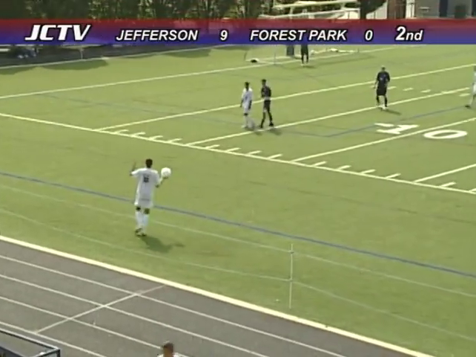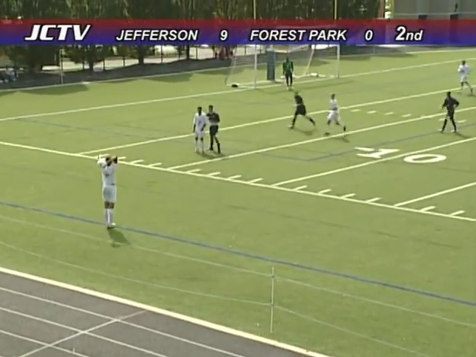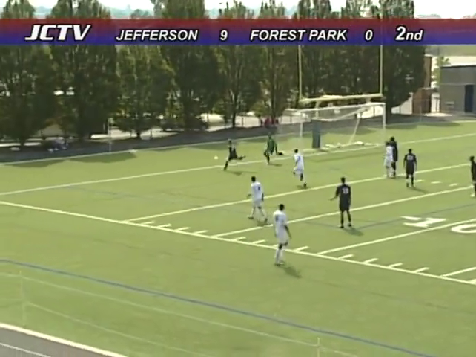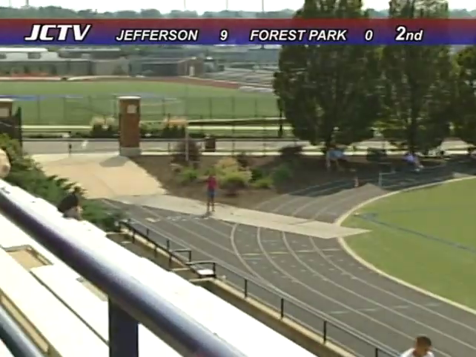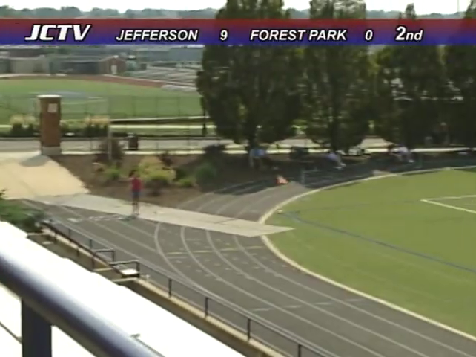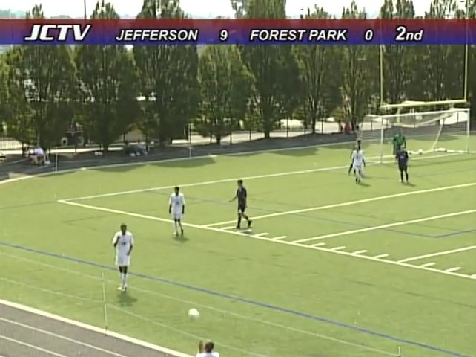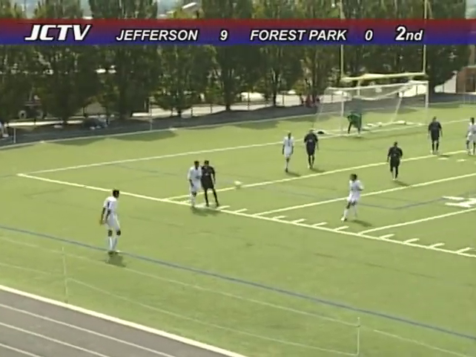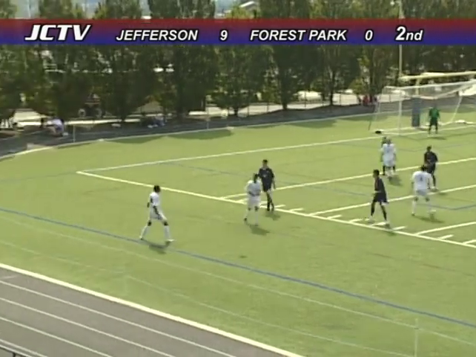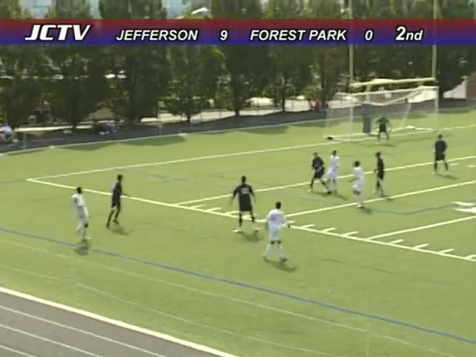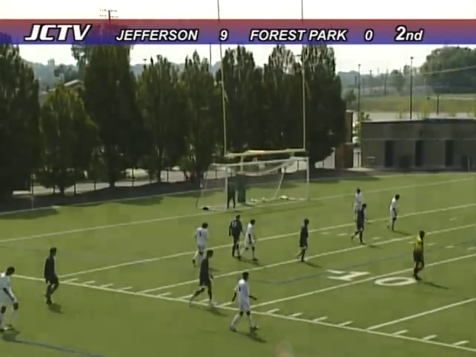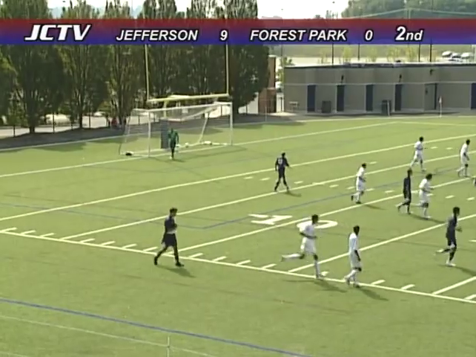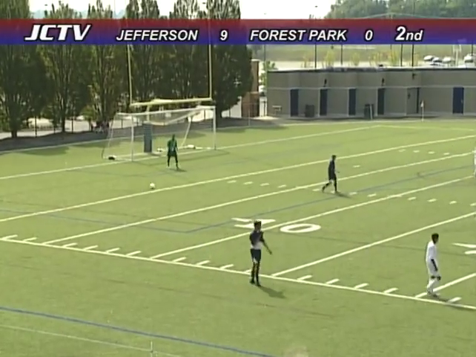Deep throw-in for Forest Park. Can they throw it long enough? That's going toward the end line. And that will be a deep, deep throw-in for Forest Park. If they can get someone who can really throw the ball long, they could get a corner-type header, but they choose to go short and kick it high, and that will sail out of bounds. Nine minutes to go in the game.